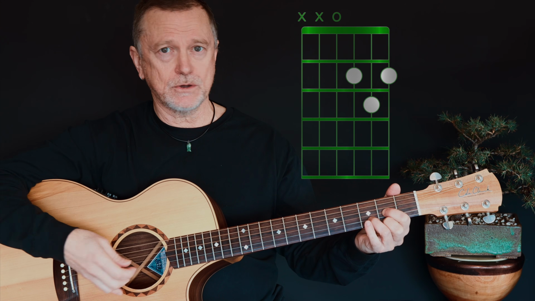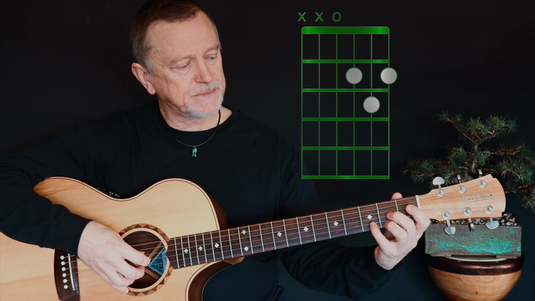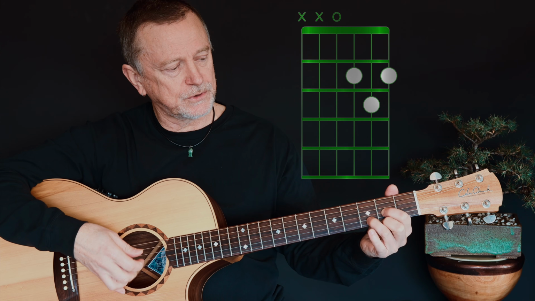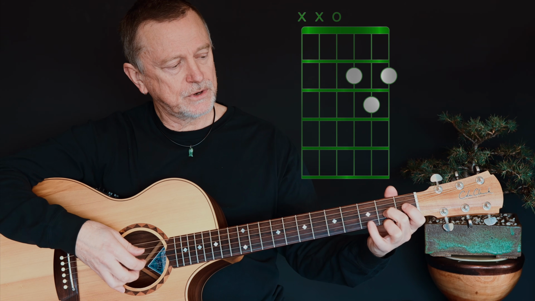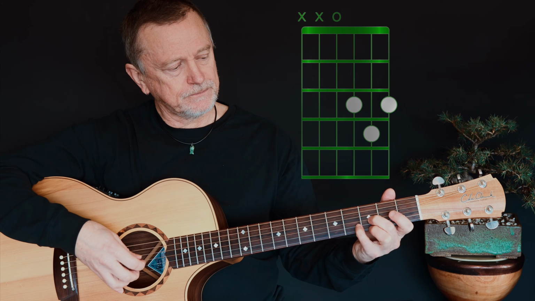In the meantime, this is what we need to get our heads around, because these shapes can now move up and down the neck and give us voicings for any major 7, minor 7, or dominant 7 chord we need. By taking this D chord, and I'm sure a lot of you already know this, and moving it up the neck, let's change our fingers, from 1, 2, 3 to 2, 3, 4, and move it up 1 fret.